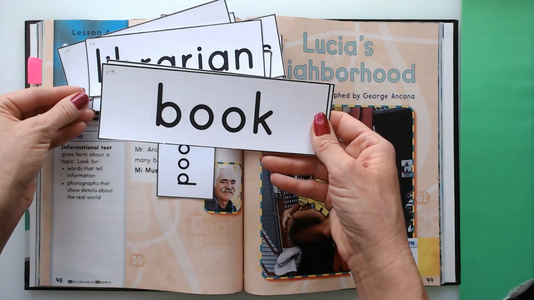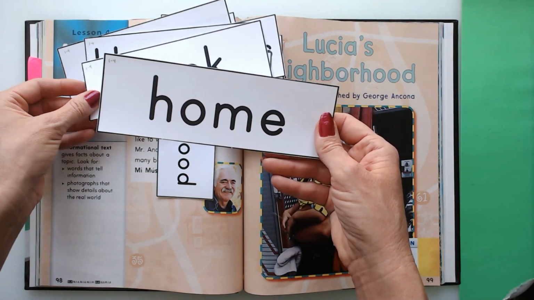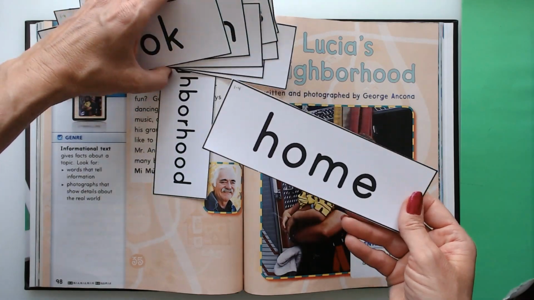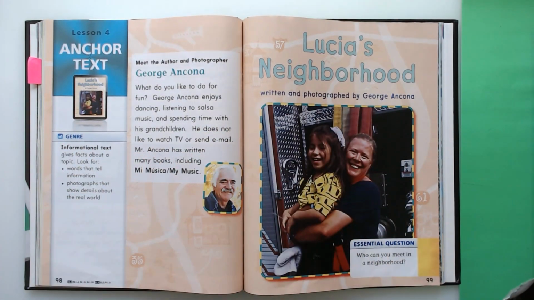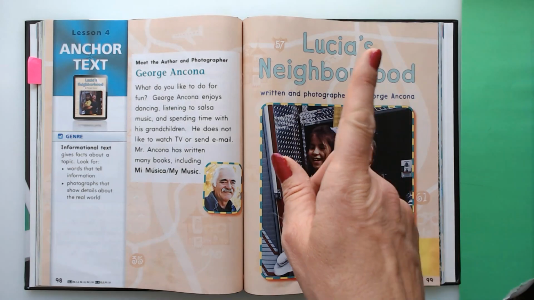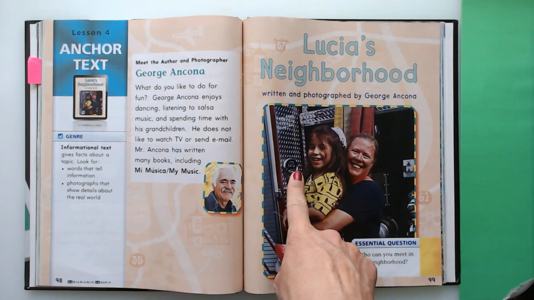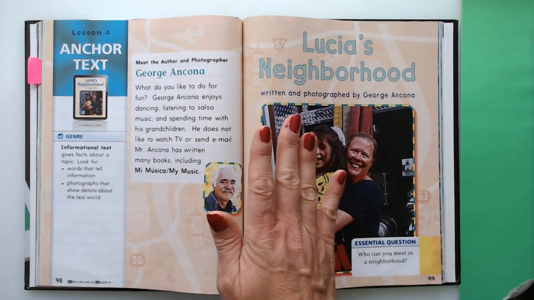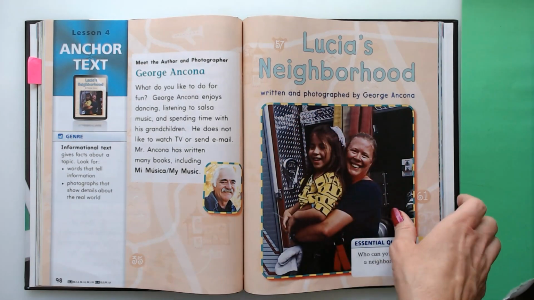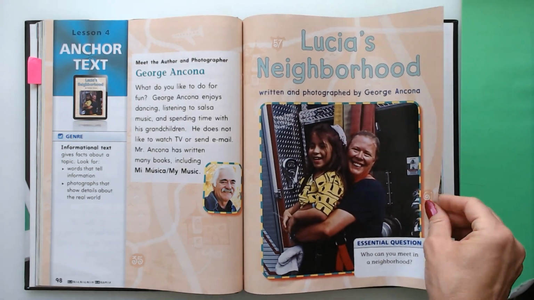Librarian. Book. And home. So I'm just going to read the story to you again. And I'm going to have some questions. And one of them is going to be, is this a fantasy or is this realism? Fantasy, remember that means make-believe, or realism, like it could really happen.